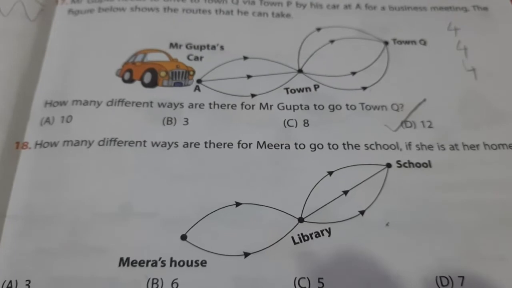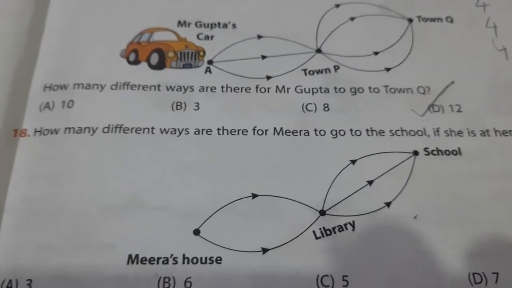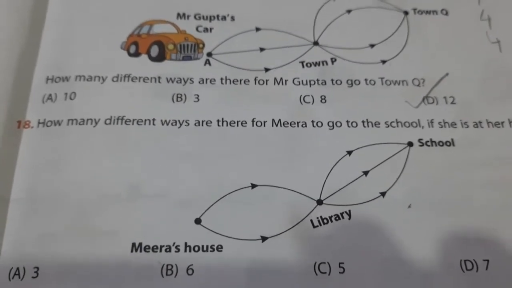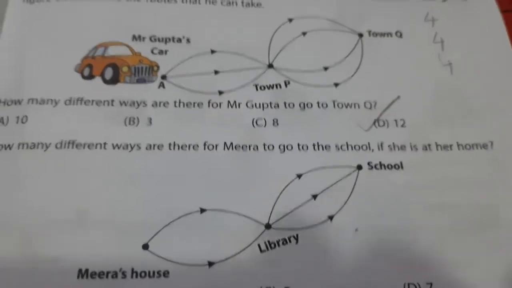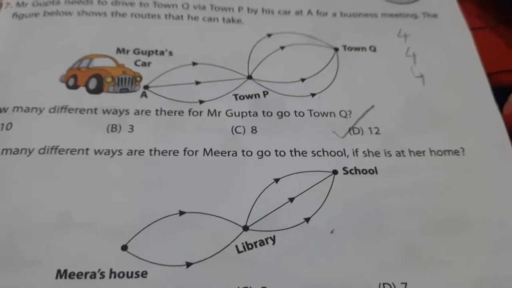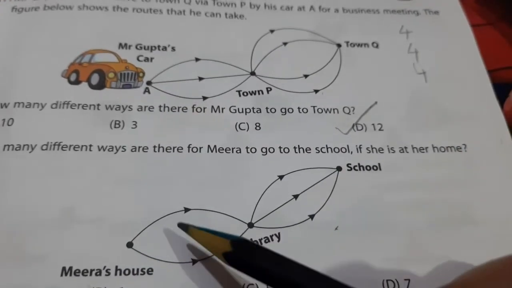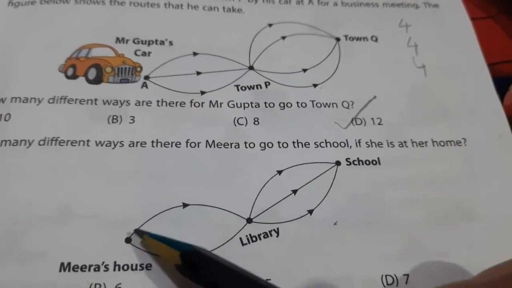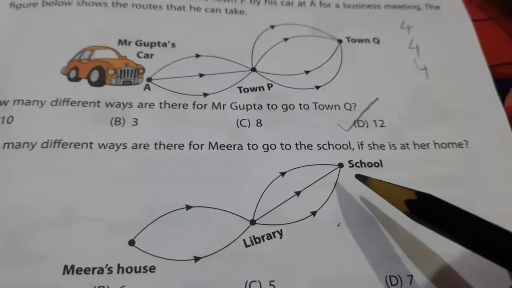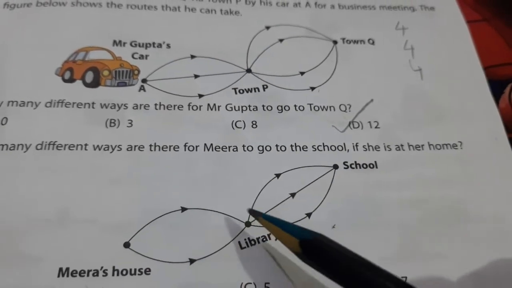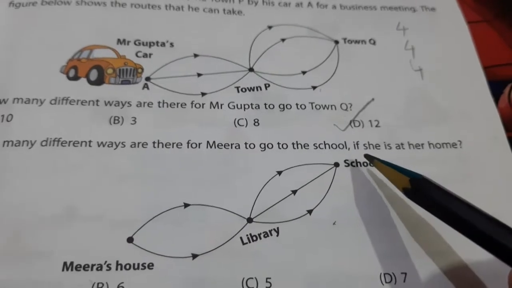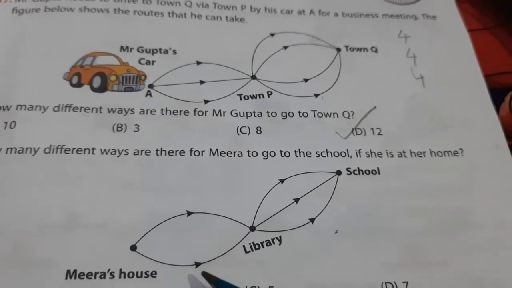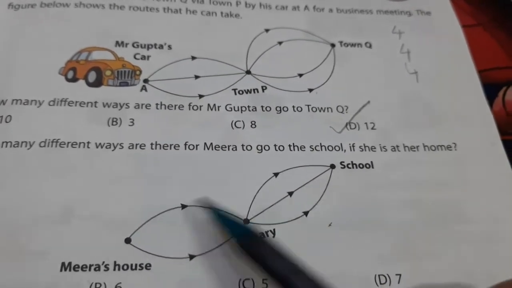Let us look at a similar question, which is question number 18. How many different ways are there for Meera to go to school if she is at her home? If we study closely this particular figure, Meera will go from library to school, via library to school. And all these directions are going towards right.